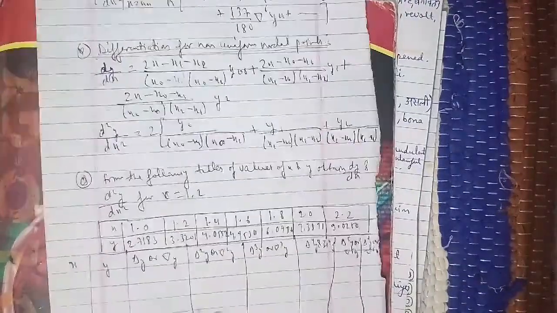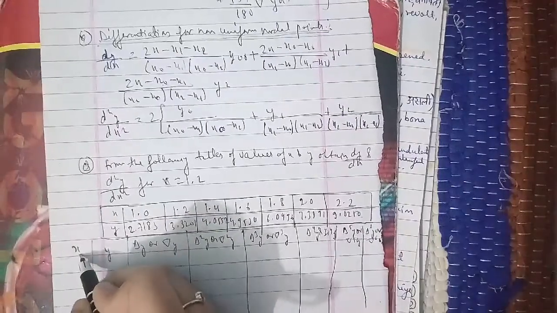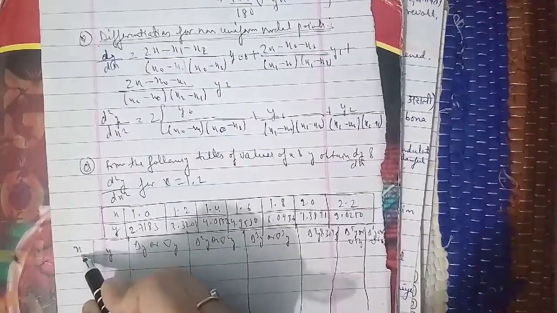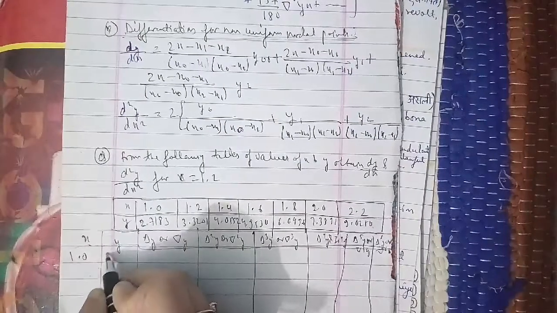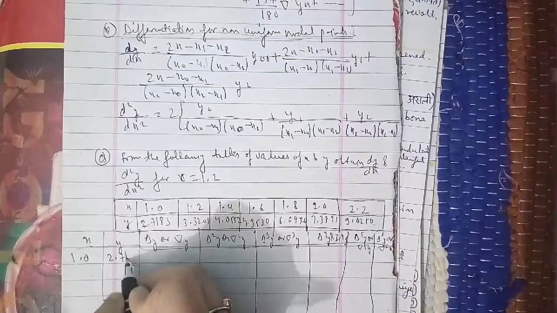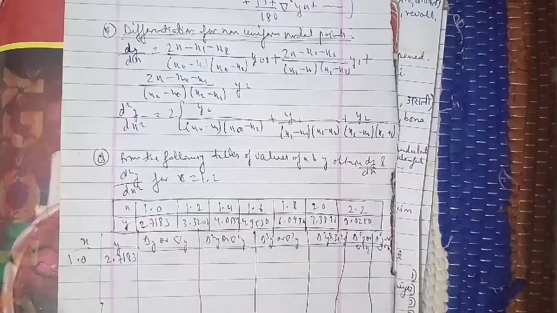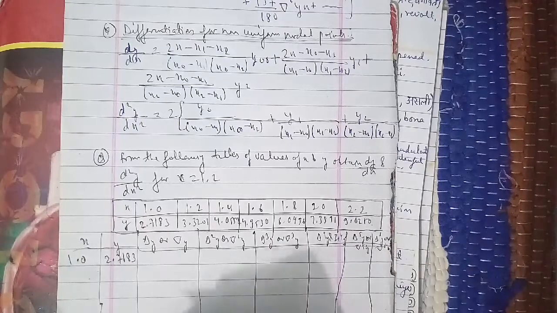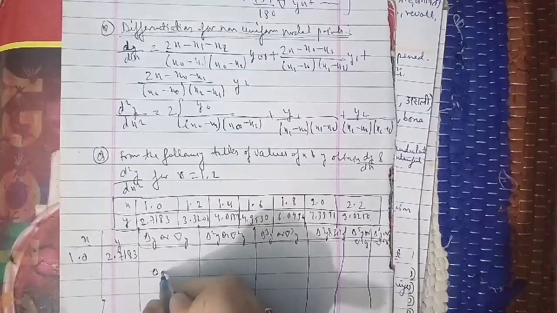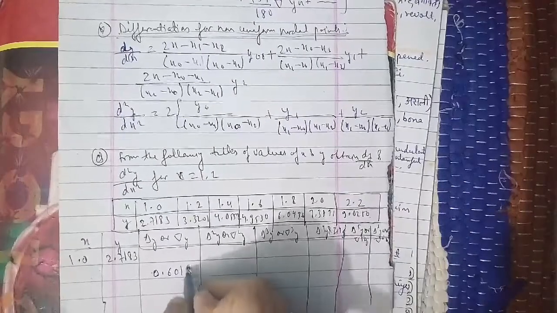So we go for the first value here, and that is as follows. The value we have for the first one is x 1.0, and y is 2.7183, which has been given in the question, as you can see here. For the delta y it is 0.6018.